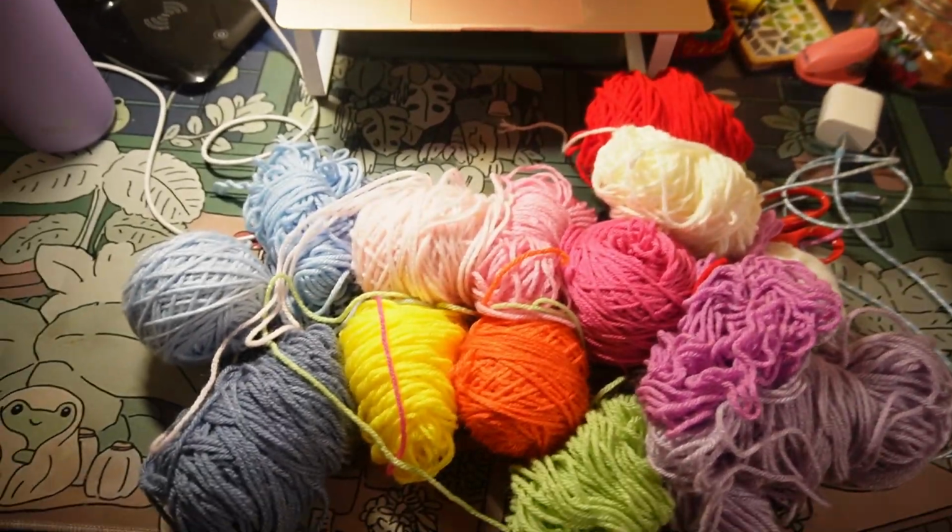I was just watching some clips back and I deeply apologize for the audio. Anywho, I picked out my colors. I put them all in this bag so I wouldn't lose them while I was moving around my room. I kind of just picked all the little skeins I had. These are the colors I picked.